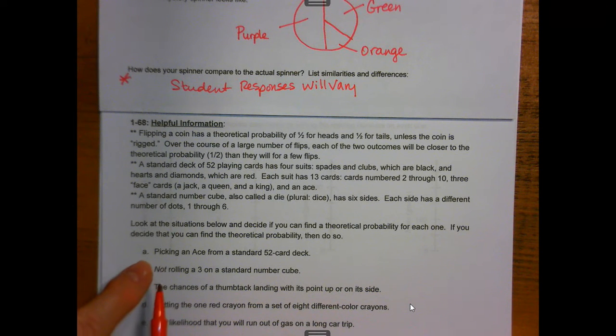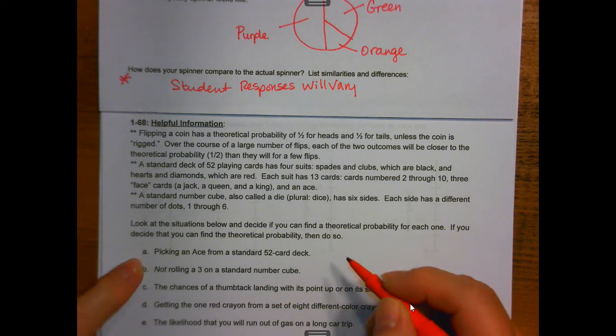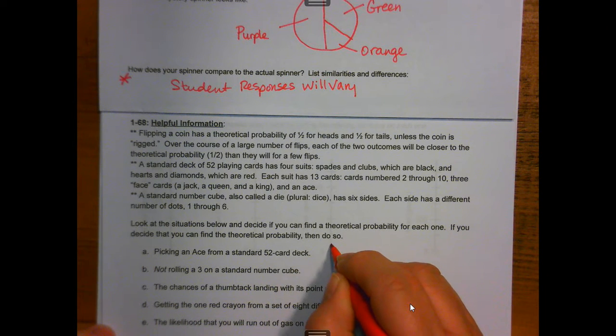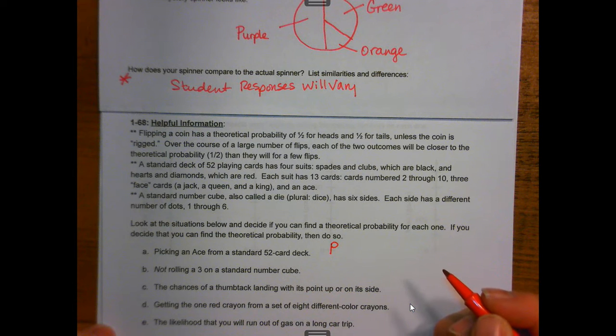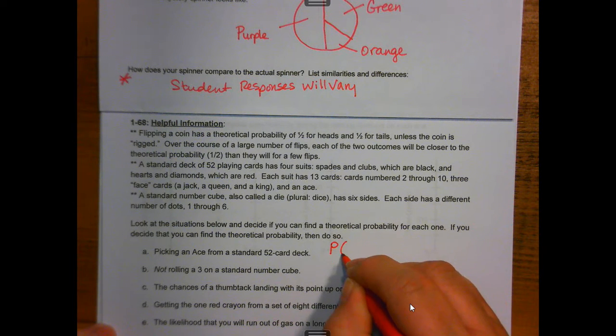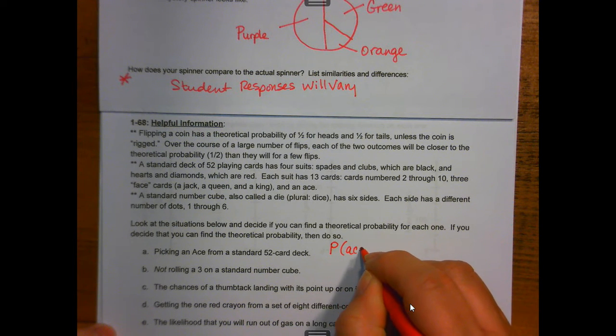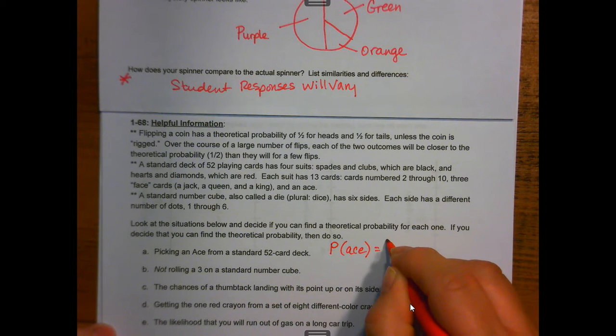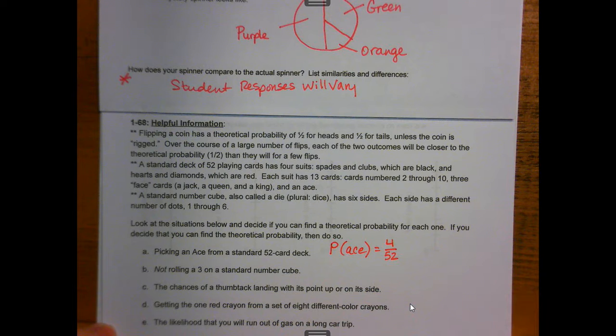So when I take a look at this one, the probability of picking an ace from a standard 52 card deck, we're going to be writing like this: the probability, with a capital P, of getting an ace equals 4 out of 52 possible cards.